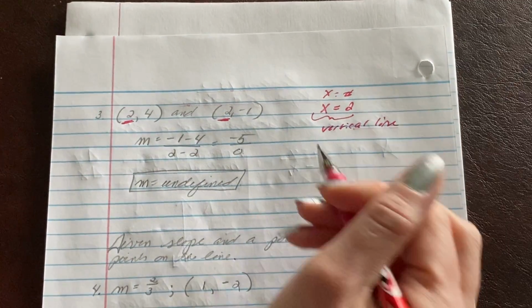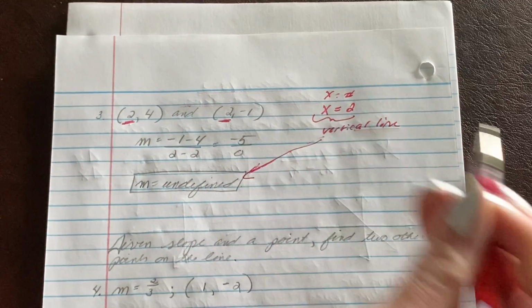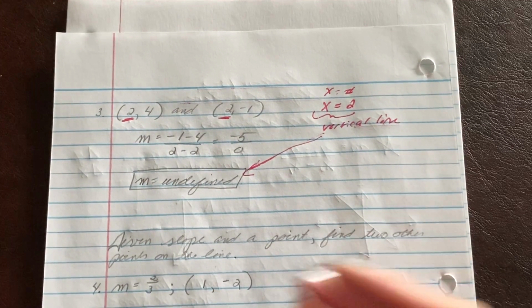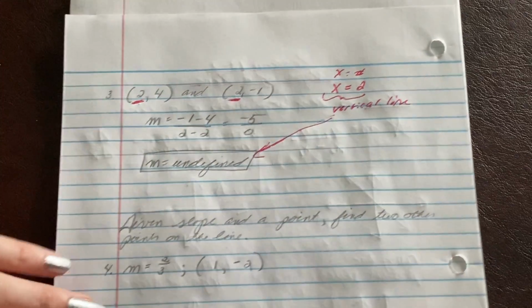What is the slope for any vertical line? Undefined. Okay, two different ways, arriving at the same solution.